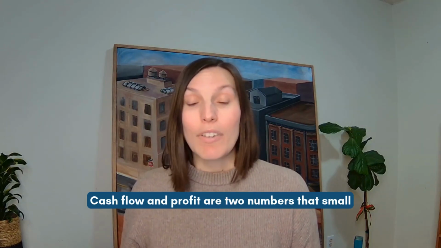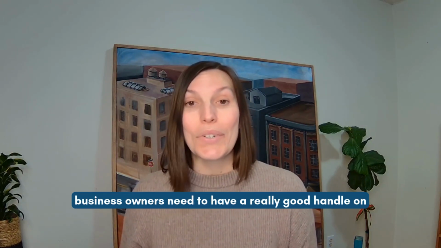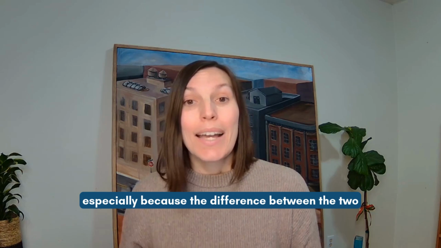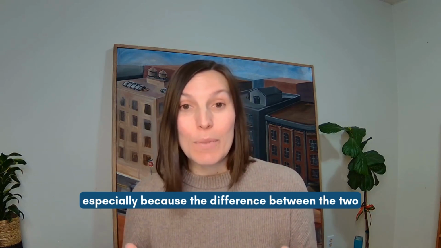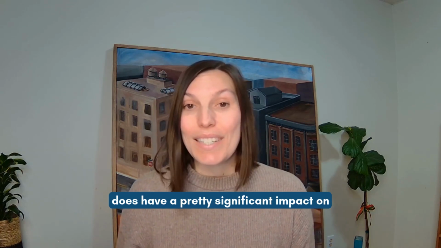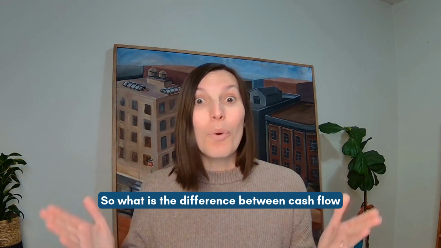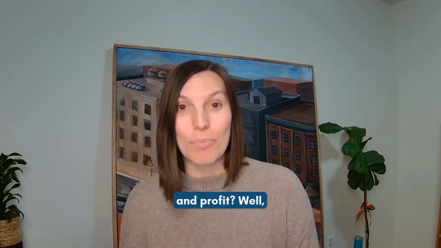Cash flow and profit are two numbers that small business owners need to have a really good handle on when it comes to reading their reports, especially because the difference between the two does have a pretty significant impact on your possible tax liability. So, what is the difference between cash flow and profit?